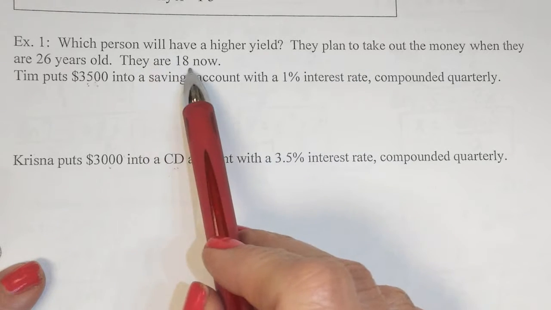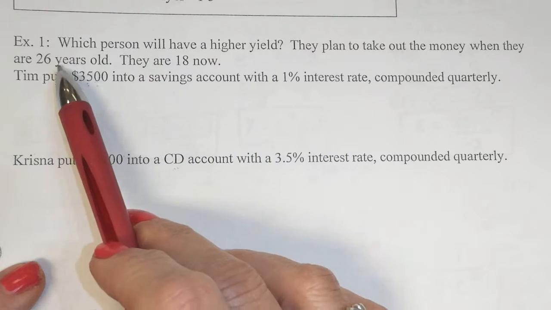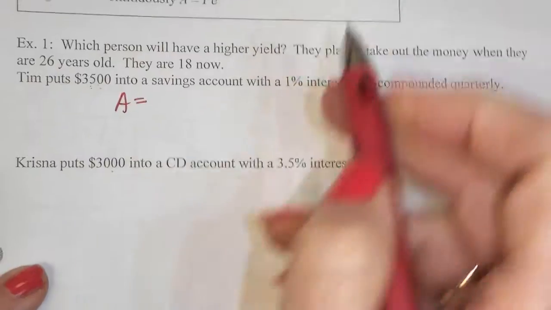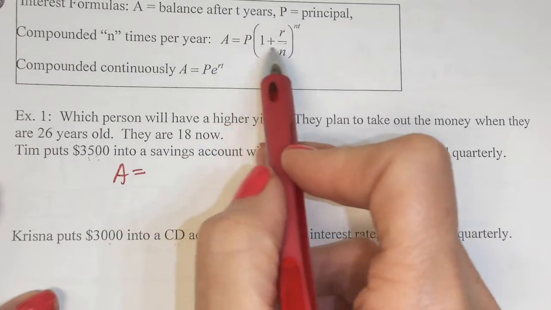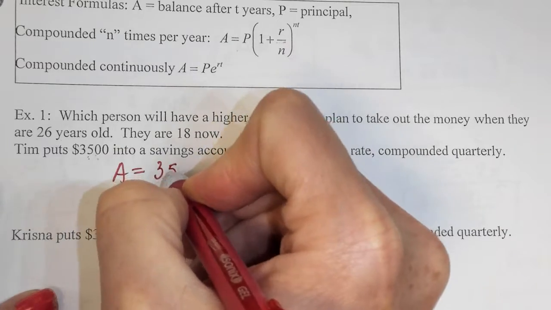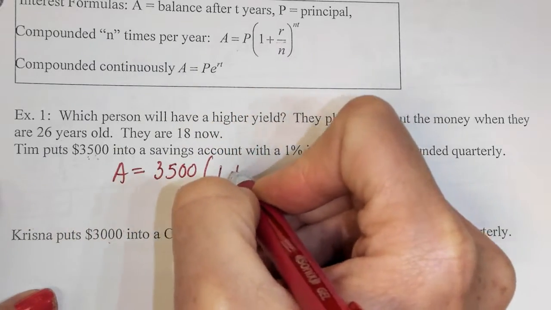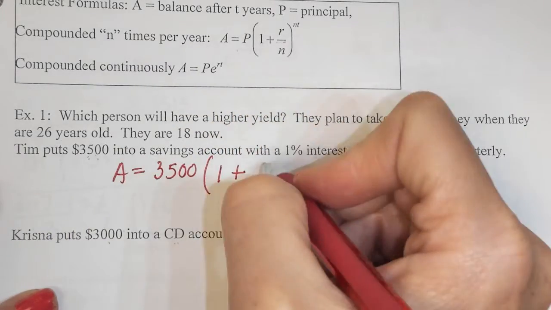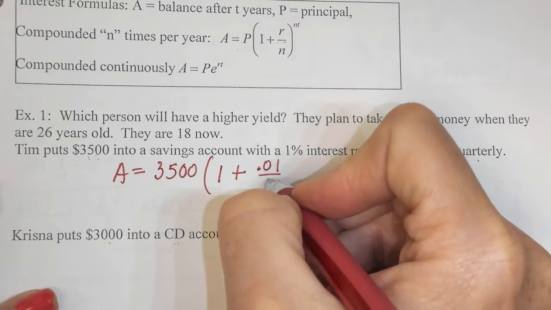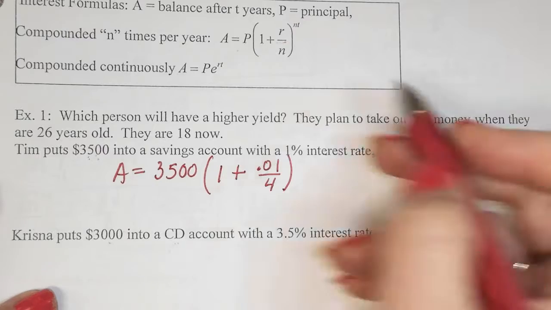So they're both 18 right now. They're going to take out the money when they're 26. So let's work with Tim's amount first. So we're going to have A equals, we're going to be using this formula right here. His initial principal is $3,500. We're doing 1 plus, his interest rate is 1%, so that's 0.01, compounded quarterly, so that's 4 times a year.